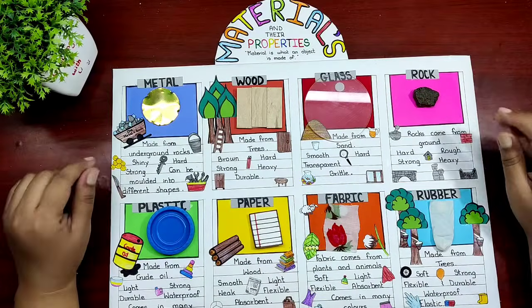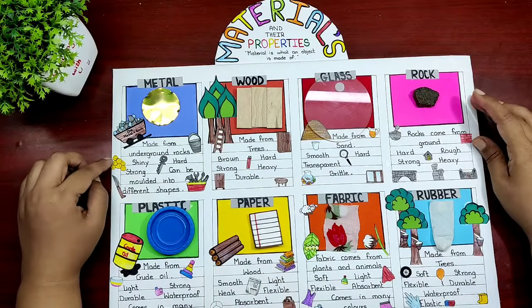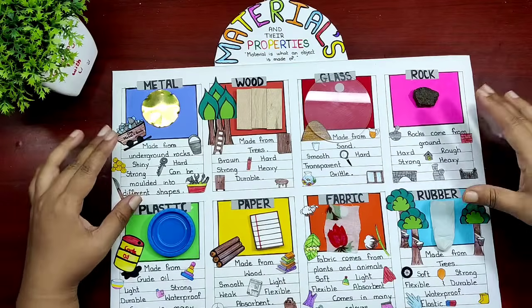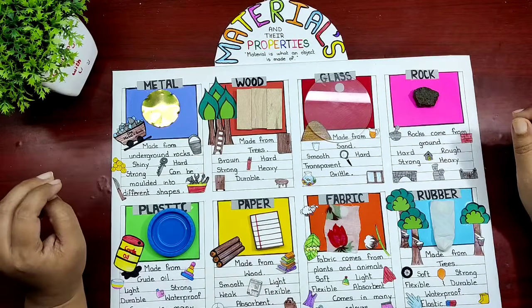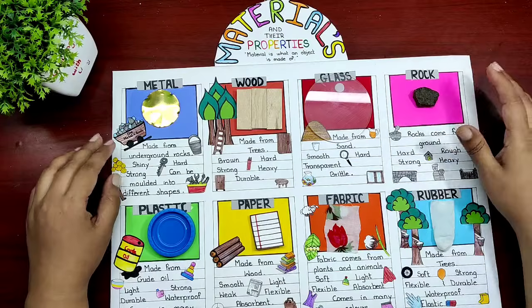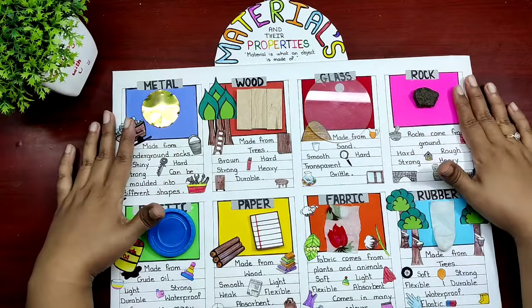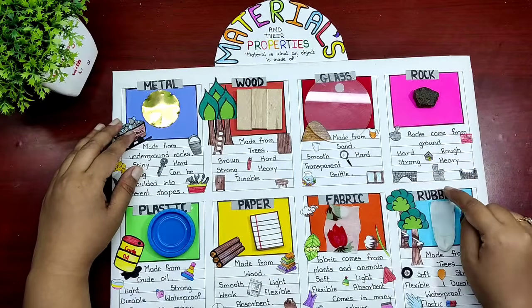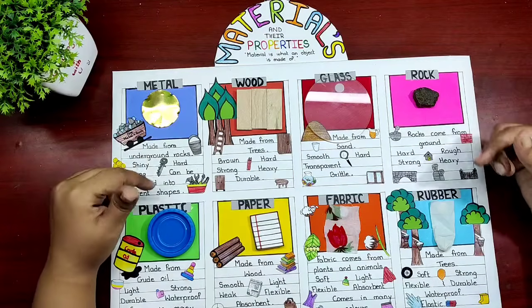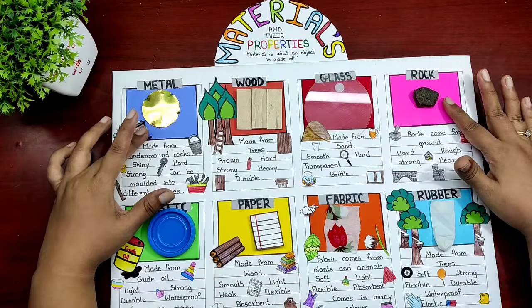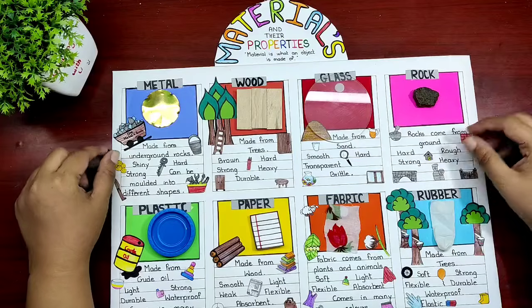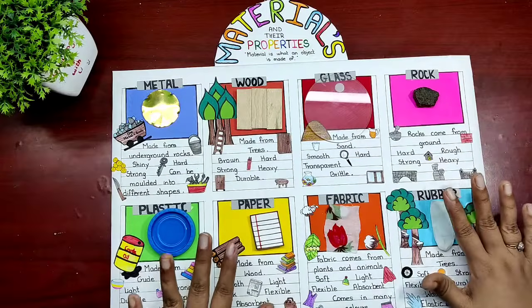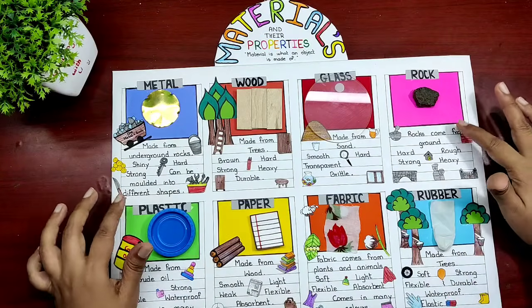It is ready, and before we start I would like to tell you all that since it is an interactive project, I will recommend that you please put a plastic sheet before putting these velcro dots, because we will be demonstrating the properties of the material, and while using the water our project should not get dirty. So I will recommend using a plastic sheet.